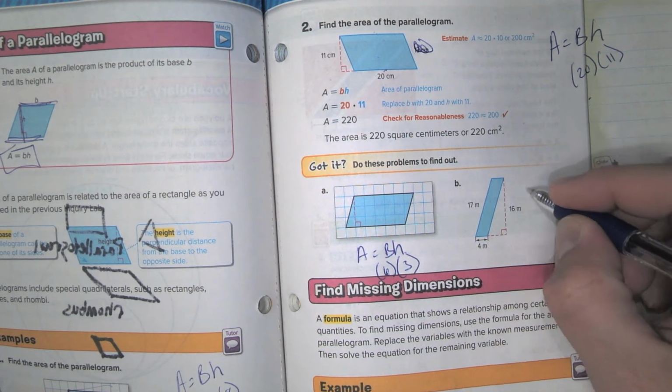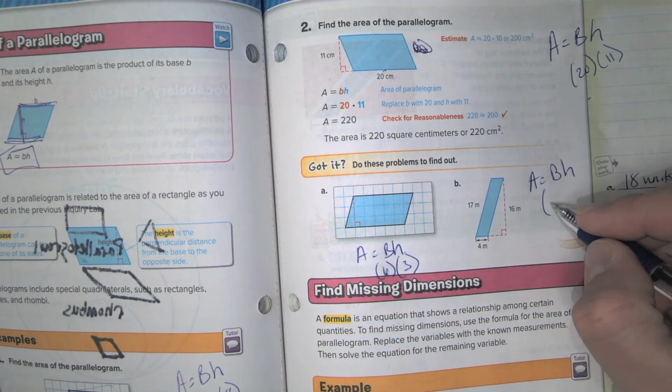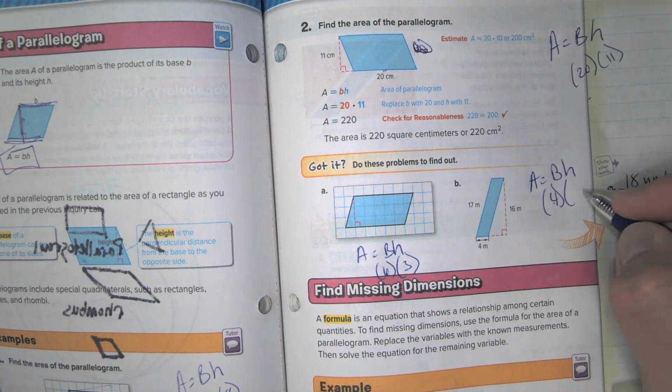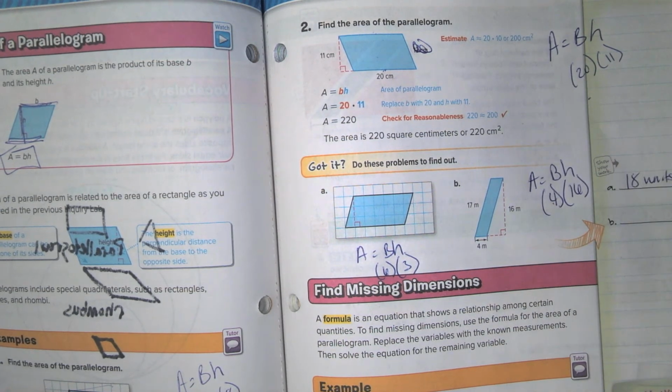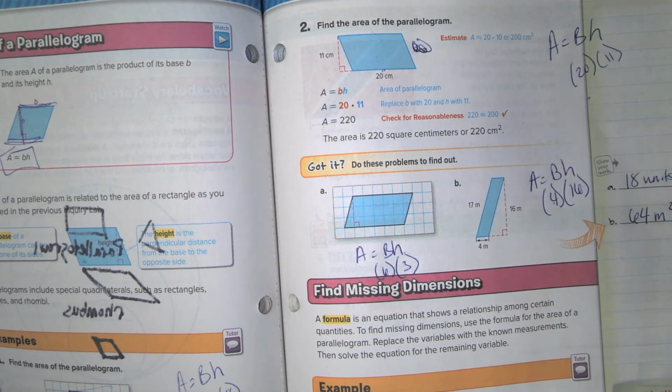Okay, letter B. Area equals base times height. What's the base? 4. Good. What's the height? 16. So 4 times 16 should be 64 meters squared.